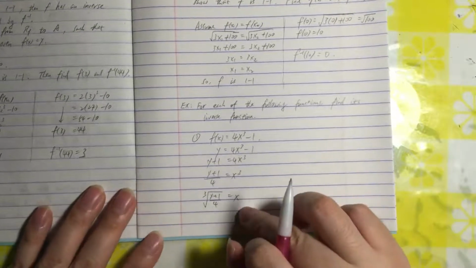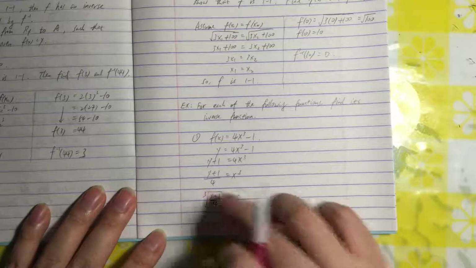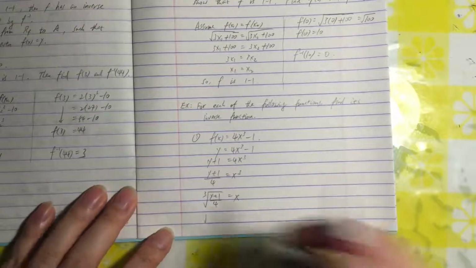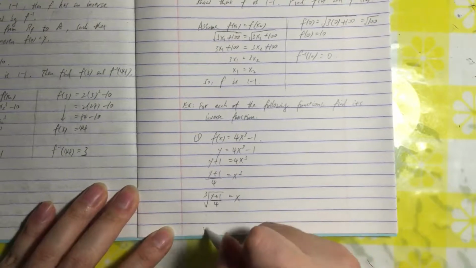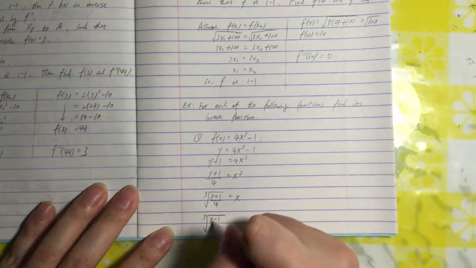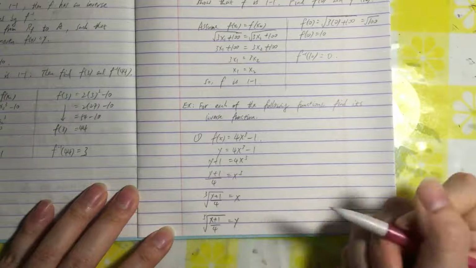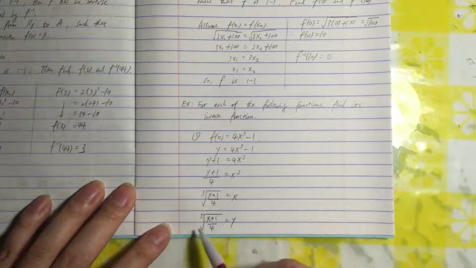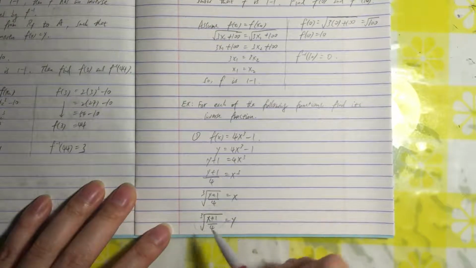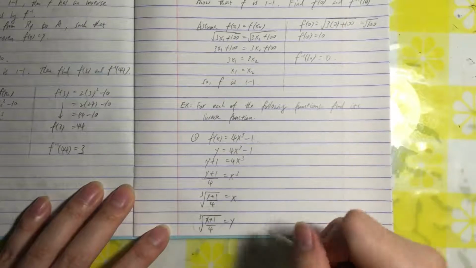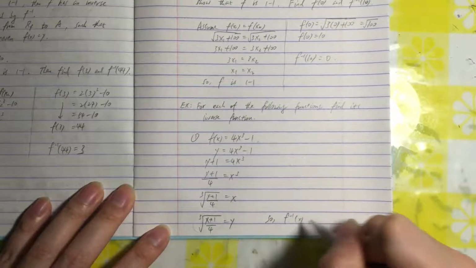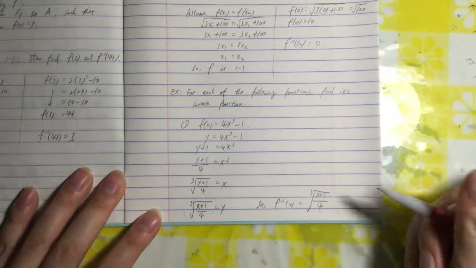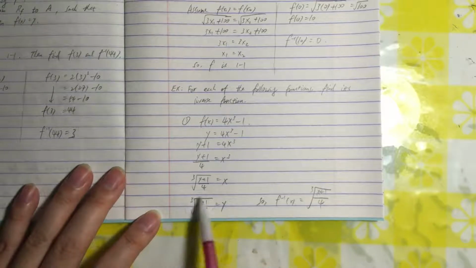Once I get x by itself, interchange x and y. I get the cube root of (x plus 1) over 4 equals y. Once I get y by itself, what we have here is the inverse function. So inverse f of x is the cube root of (x plus 1) over 4. That's how we find the inverse function of f.